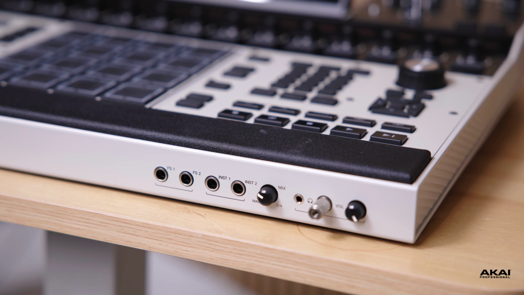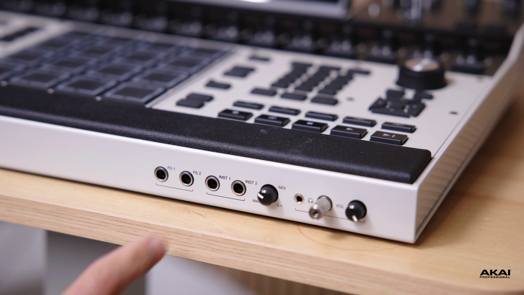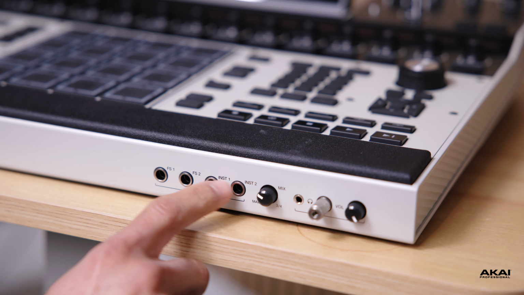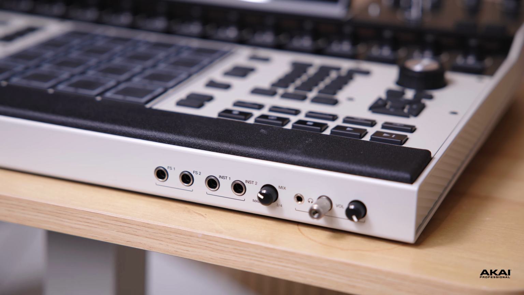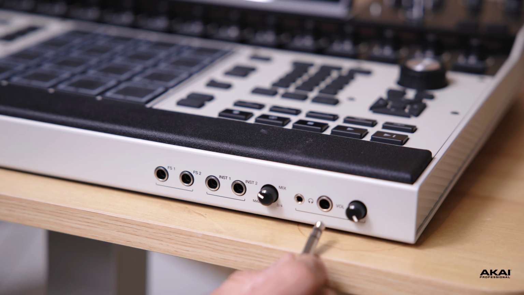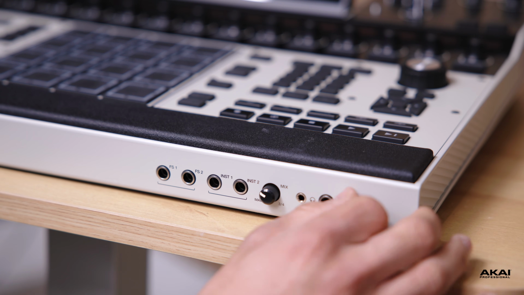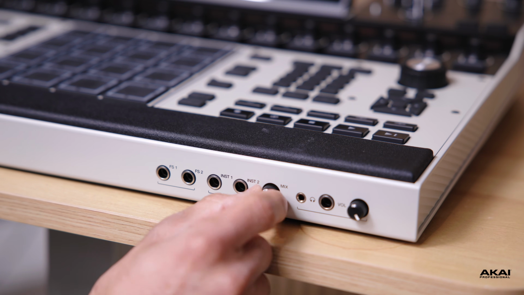Now when you move over to the right-hand side, we have our foot switch 1, foot switch 2, and we also have 2 1/4-inch instrument input jacks right here. We can plug straight into the front of the MPC. Alongside right here, we have a 3.5 millimeter and a 1/4-inch headphone output jack, which will give us control of our main outputs and our secondary outputs.